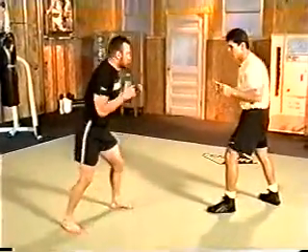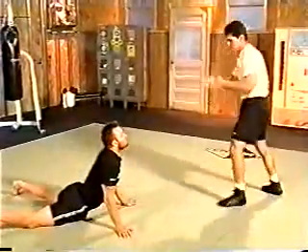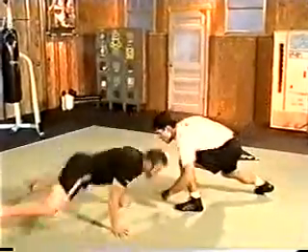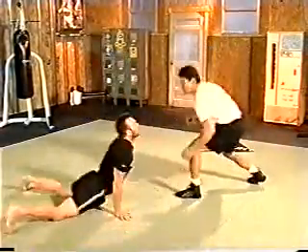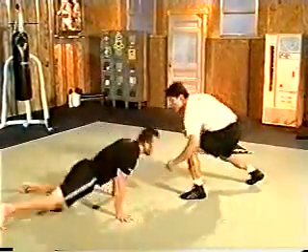We'll do a little bit quicker. Here we go. Nice. Come back up. Here we go. Nice. There you go. So this is what your drill would look like if you want to drill it and get comfortable with it.